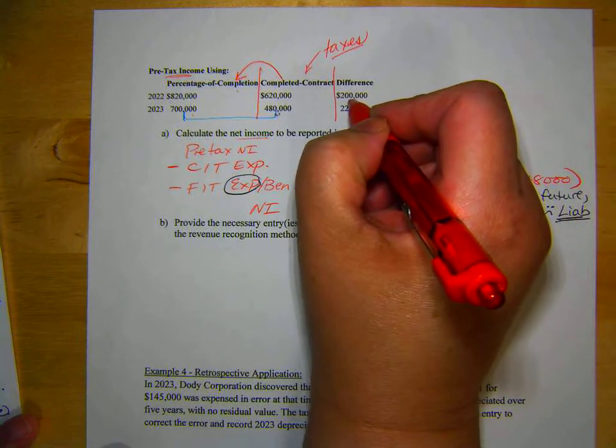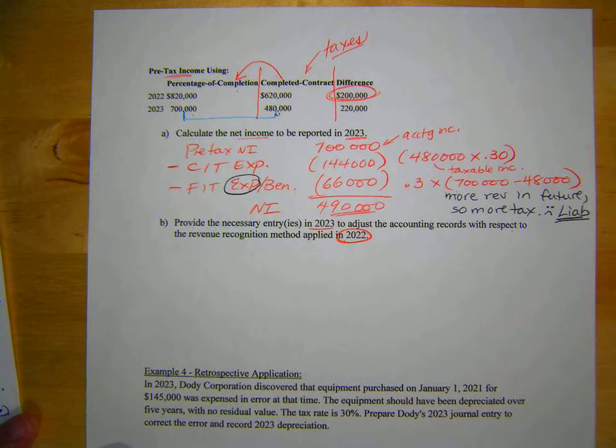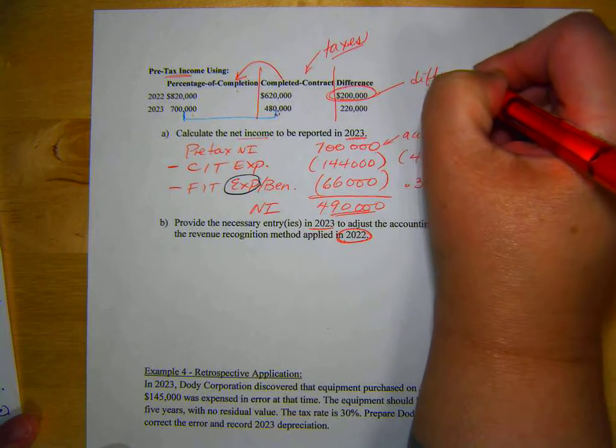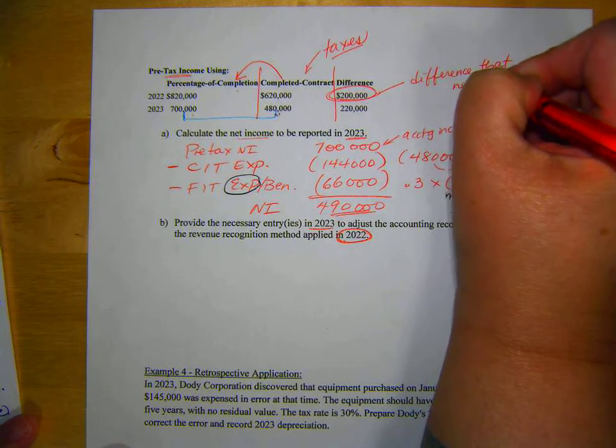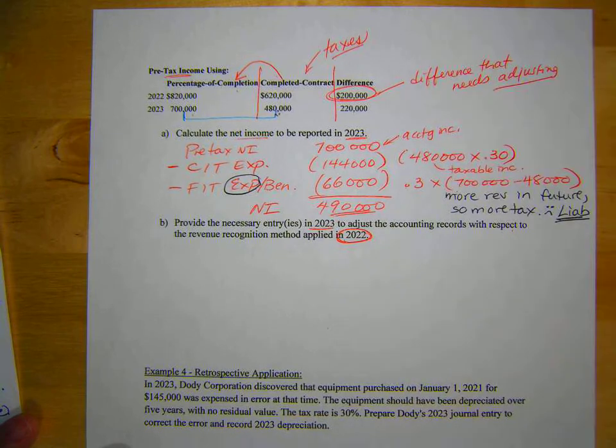So over here in 2022, there's a $200,000 difference. So this is the difference. Adjusting. So is net income going up or down?